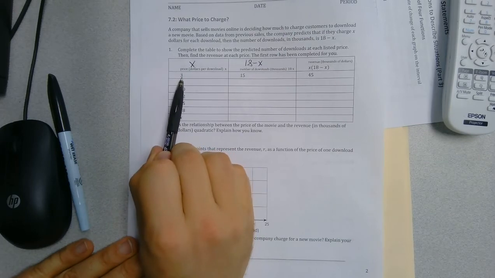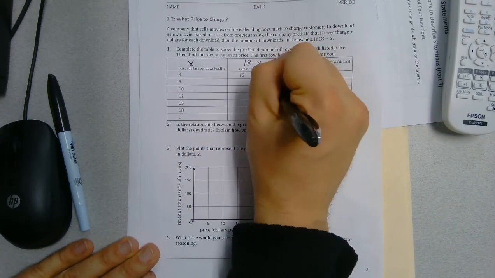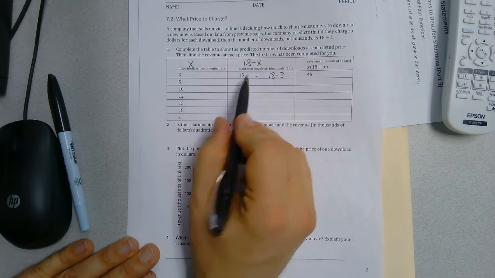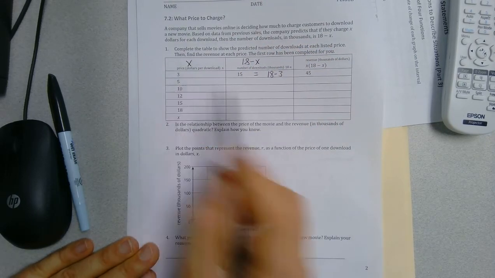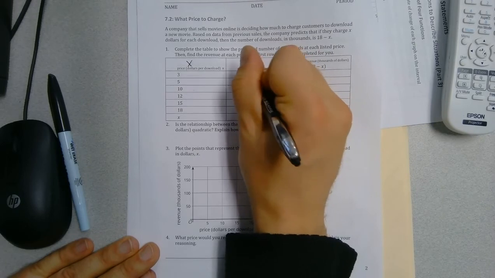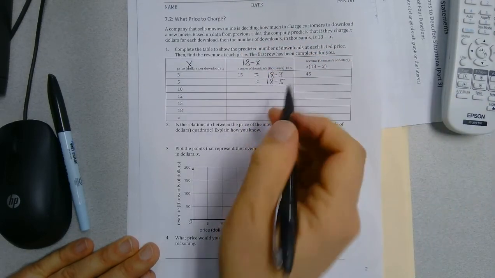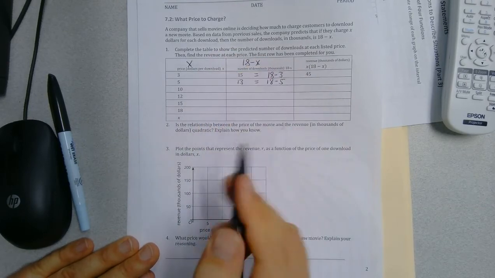So here, if I had 3, what I did, I said 18 minus 3 was equal to 15. Same thing here, if I charge $5, 18 minus 5, when I substitute that in, I get 13.